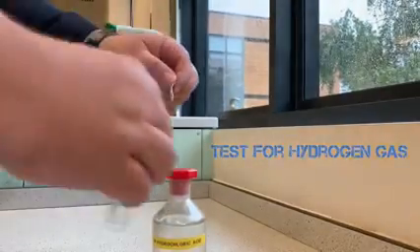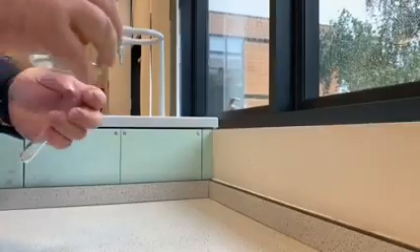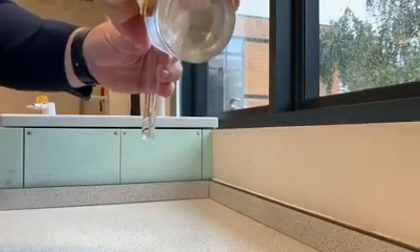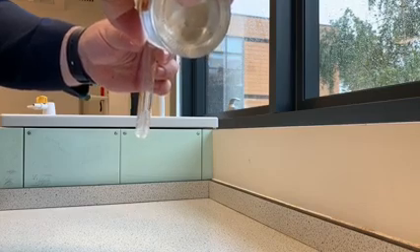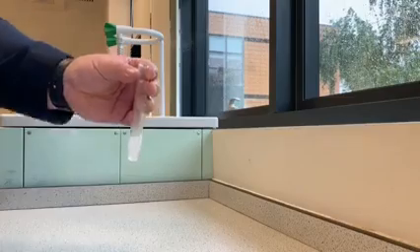Next is the test for hydrogen gas. Now in this experiment to produce hydrogen gas, I've got some magnesium and I'm going to add some hydrochloric acid. So that fizzing that you see now, that is hydrogen gas being produced.